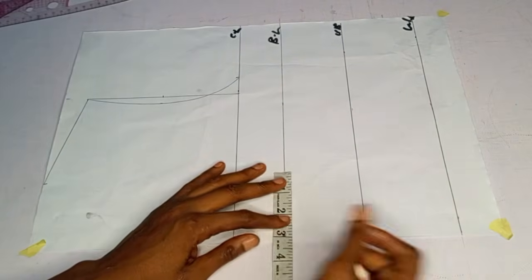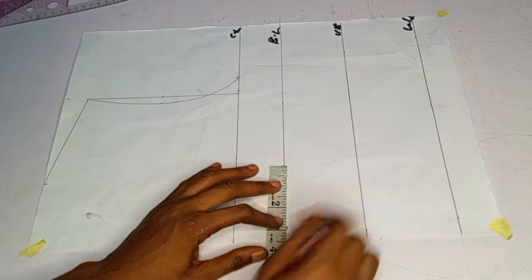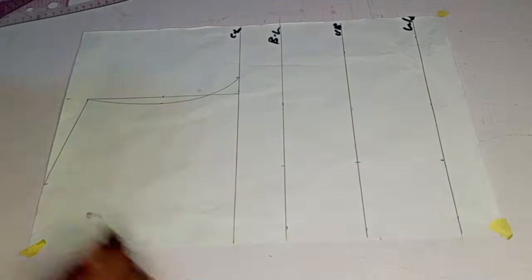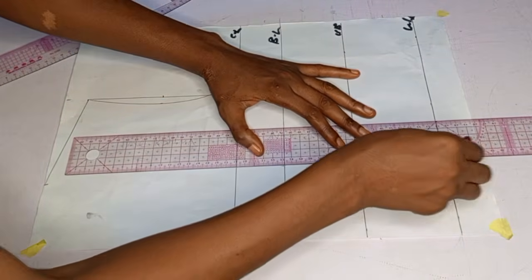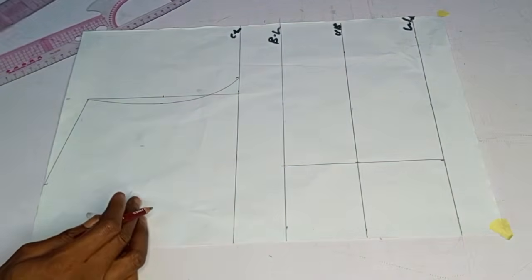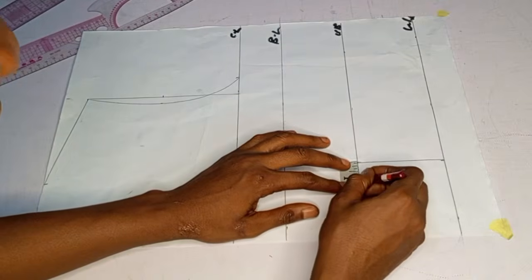So the next thing is to mark our dart, and to mark your dart you divide your nipple to nipple measurement by 2, and it gives me 3.5. I'll mark the 3.5 on all the 3 lines and connect the point with my straight line like this. So I'll come to the under bust line. I'm going to mark 1 inch here.